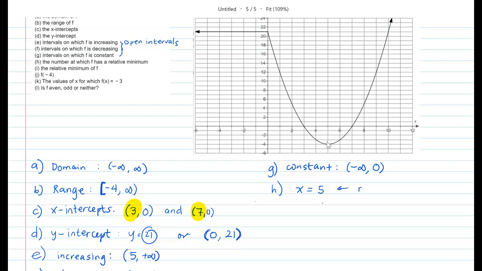Now, what is the relative minimum of f? That means the function value. So we want to know f of 5. What is f of 5? f of 5 is -4.